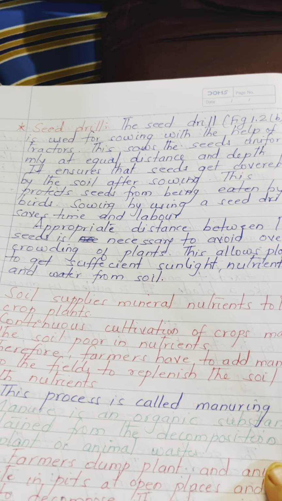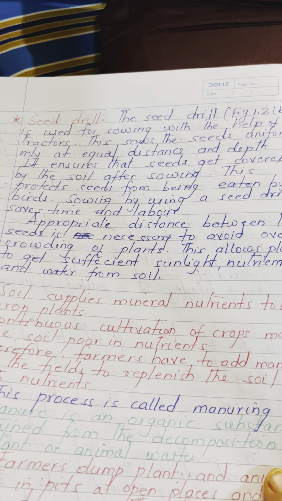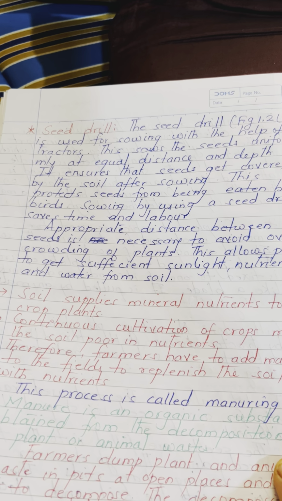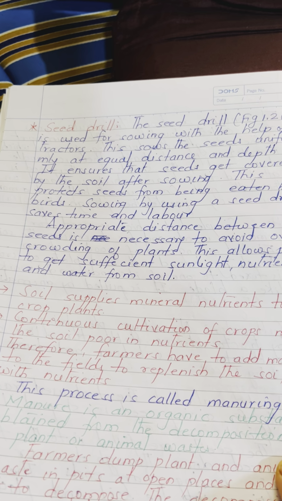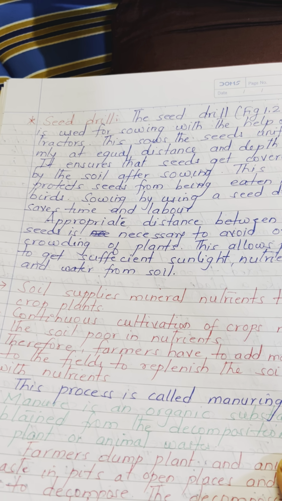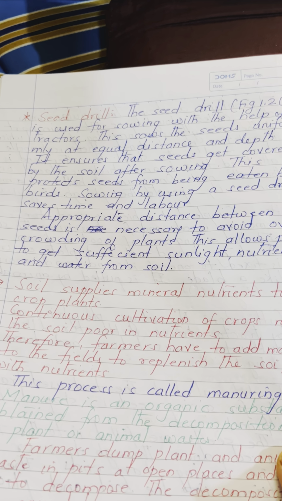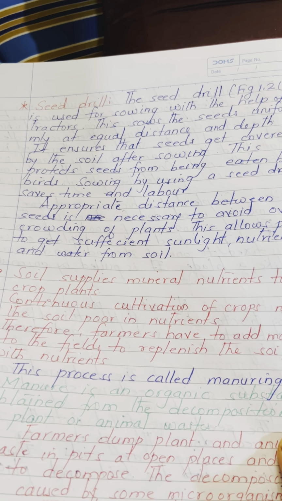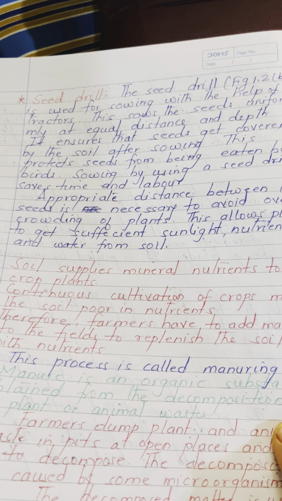Seed drill. The seed drill, figure 1.2b, is used for sowing with the help of tractors. This sows the seeds uniformly, that is, at equal distance and depth. It ensures that seeds get covered by the soil after sowing.